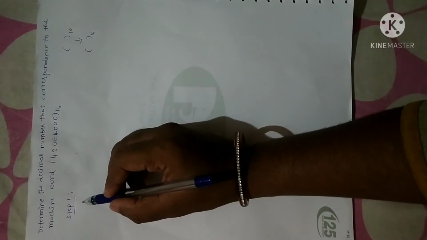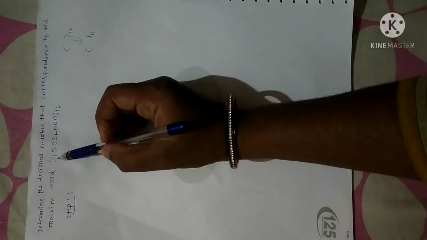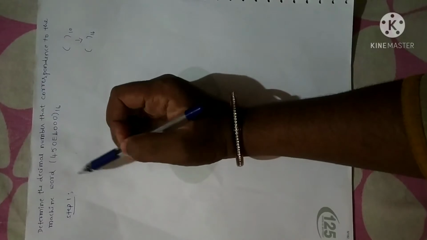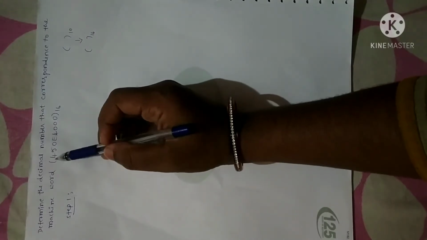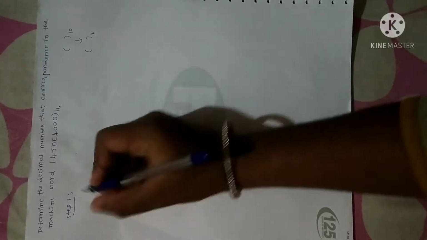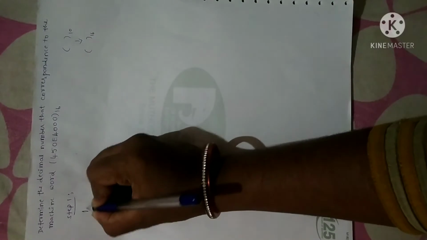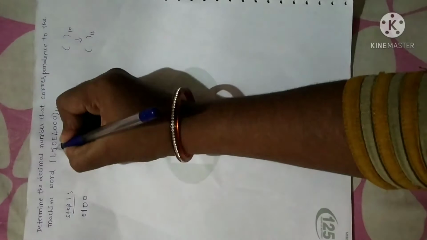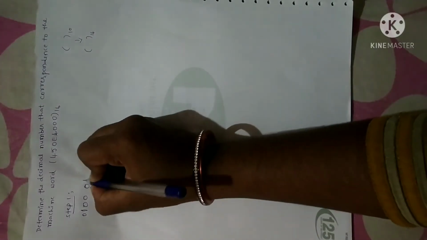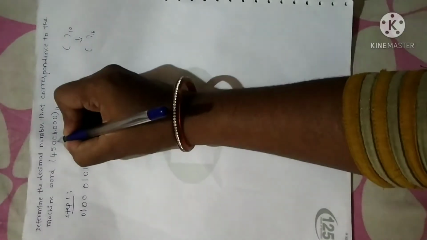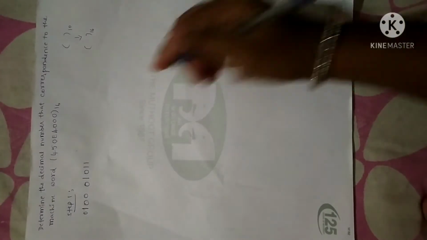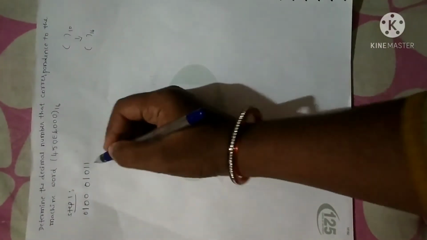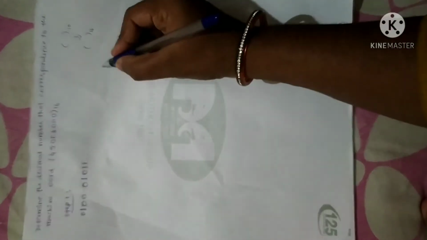As I already explained in the previous session about writing a hexadecimal number in terms of binary, please go through that list. Now I can write 4 in terms of binary as 0 1 0 0. Similarly, the number 5 can be written as 0 1 0 1. Fine. If you are finding difficulty to write the binary number at a time, you can rewrite the given number in terms of hexadecimal.